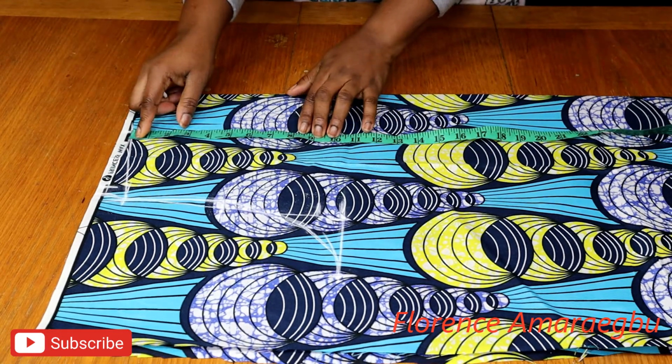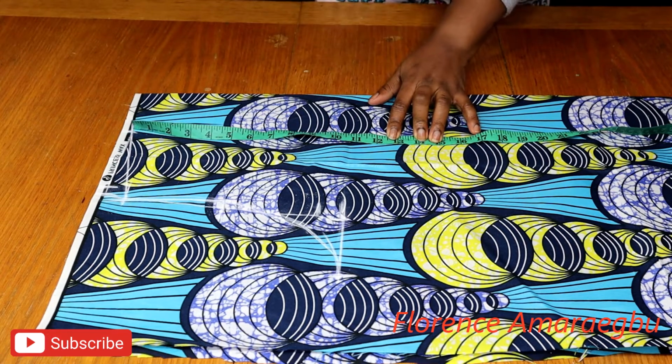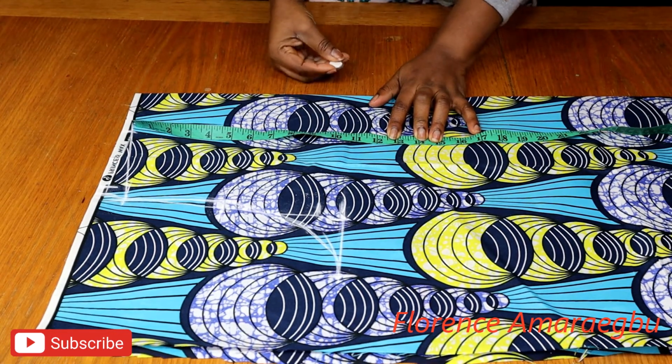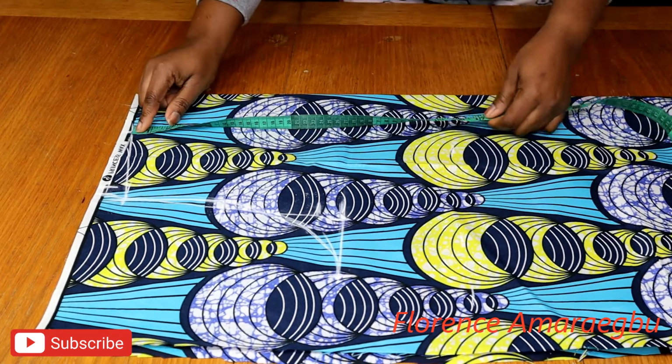We'll go ahead to input the underbust. Underbust length is 15.5. I'll be inputting that. That's the half length.